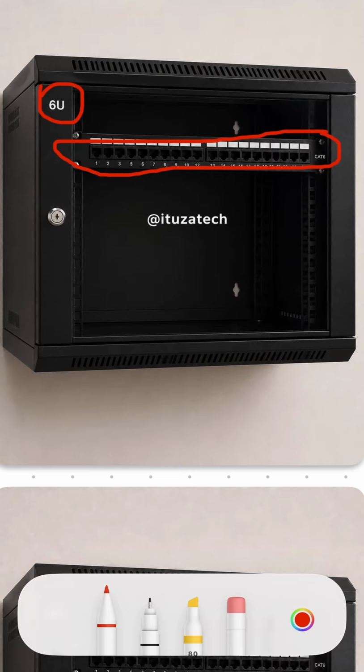A 1U device always occupies 3 screw holes in the cabinet. You see there's a lot of holes alongside here where you mount your devices, right? So 3 holes equals 1U. If it's 6U, it means it's 6 times 3 holes, so it can host 6 devices of 1U size. I hope that makes sense.